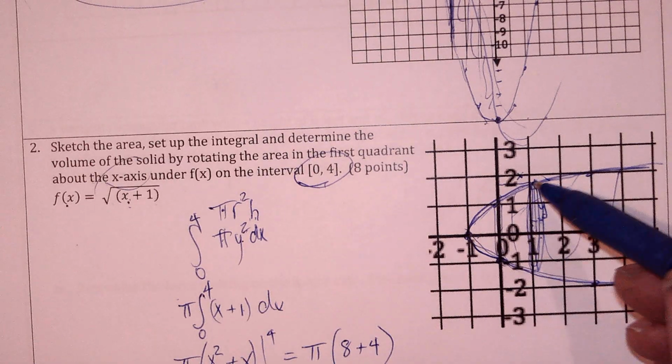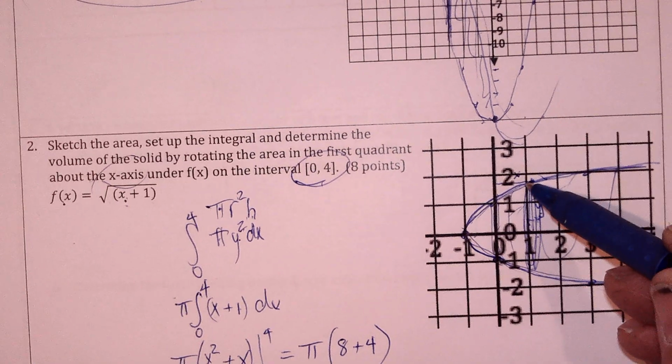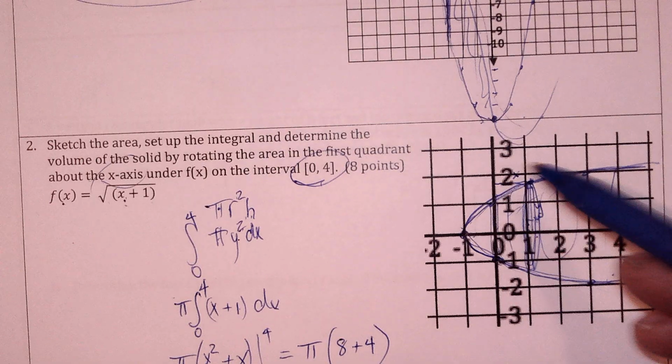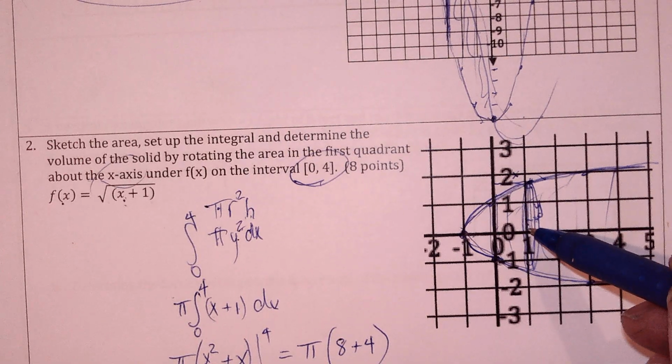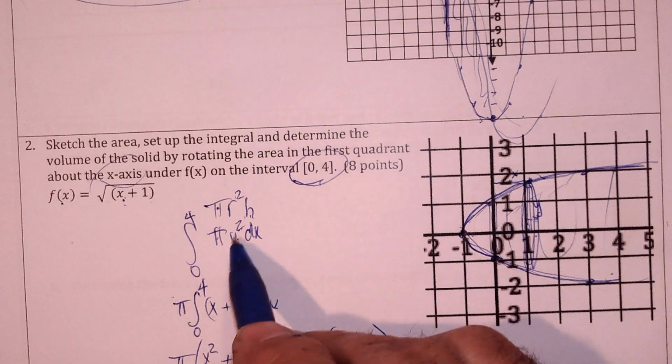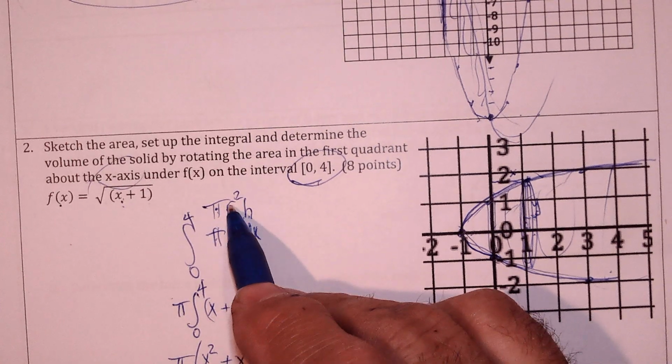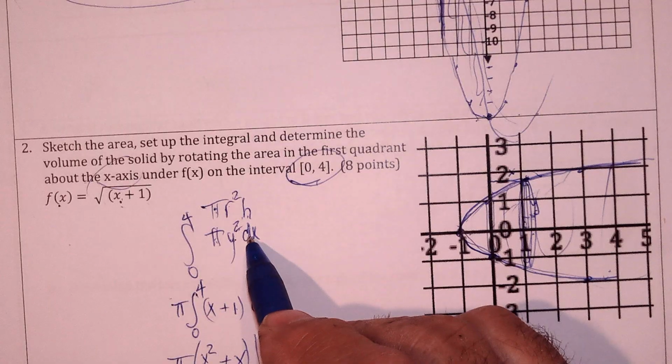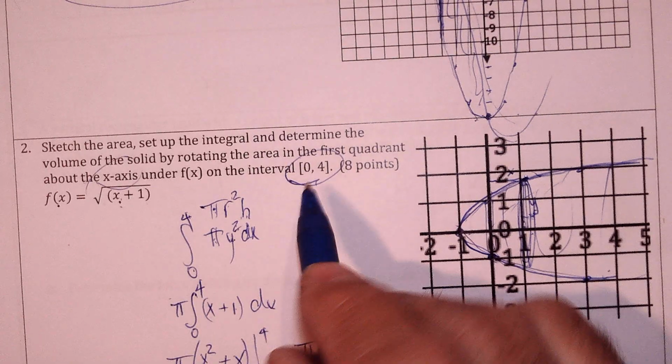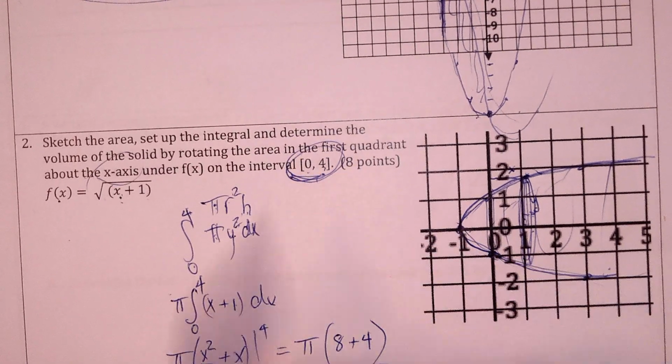The radius, since this is a point on the curve, it's x to the y-axis and y to the x-axis. So the radius is y, pi r squared, pi y squared dx from 0 to 4, because it said to do from 0 to 4.